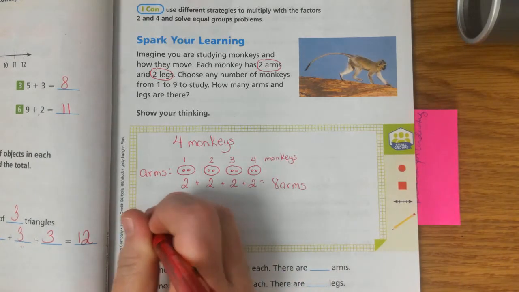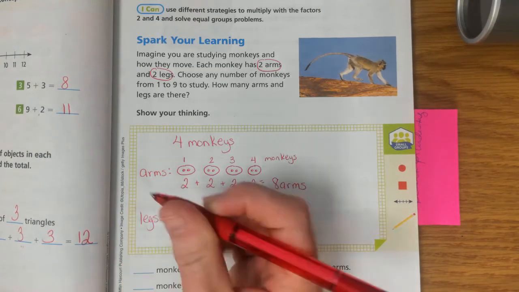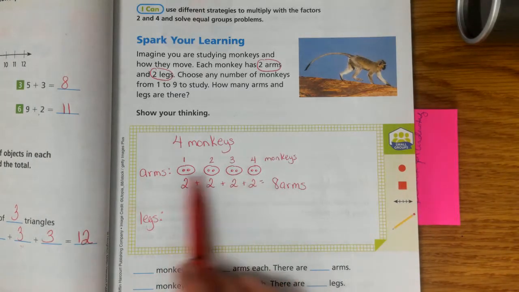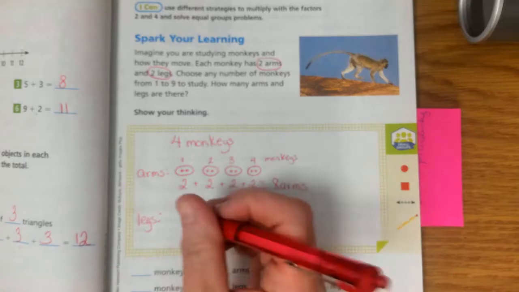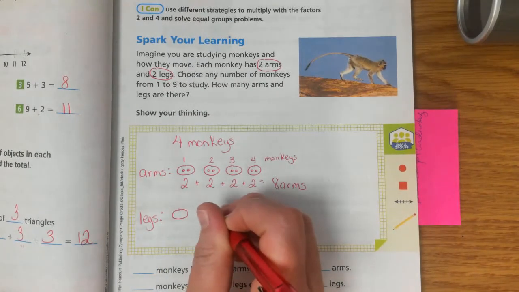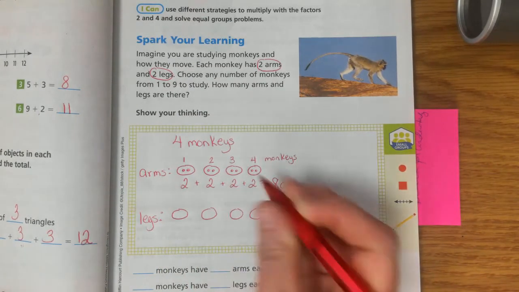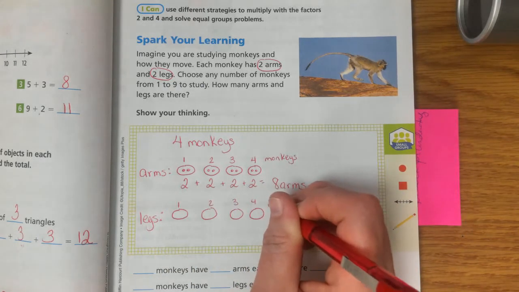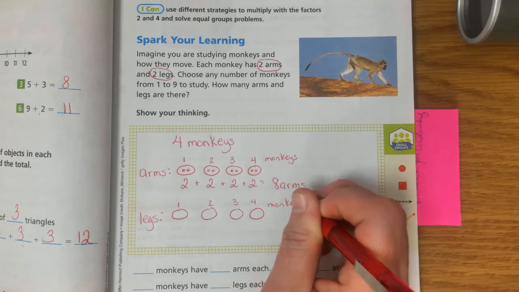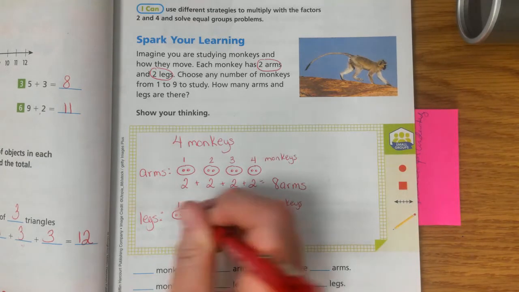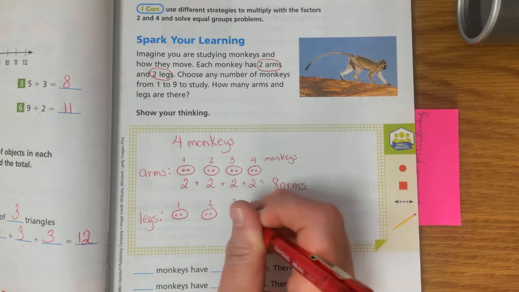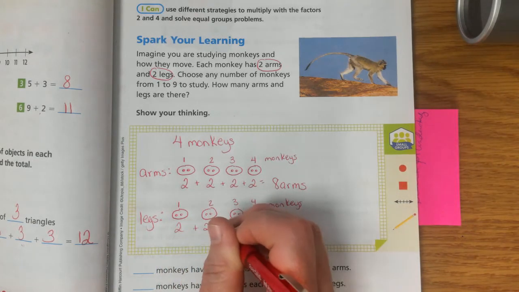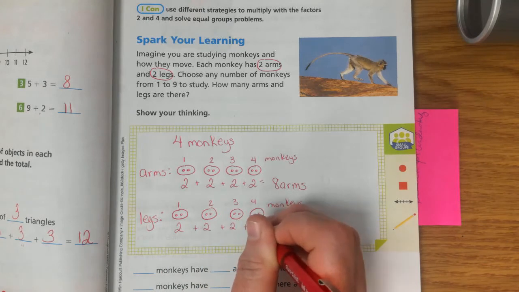And we're going to do the same thing for the legs. Now, we know we just did this, right? With each one having 2 arms. And we know that they each have 2 legs. So isn't our problem going to be the same as the arm problem? Yes, it will. So I can just copy what I did up here, right? I know each monkey has 2 legs. So that's 2 plus 2 plus 2 plus 2.